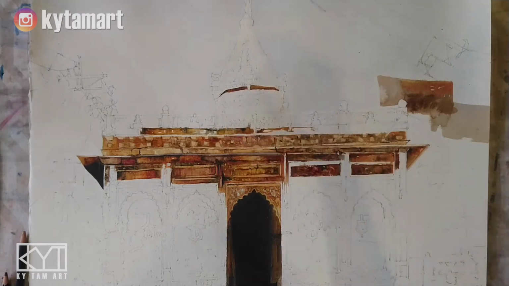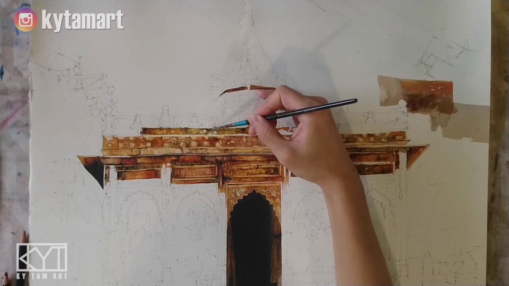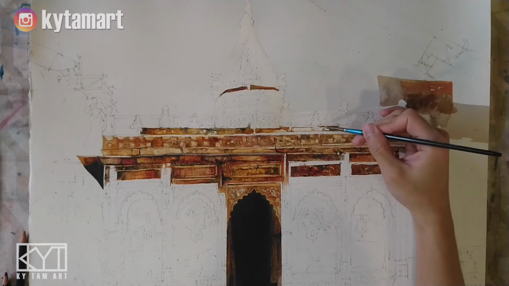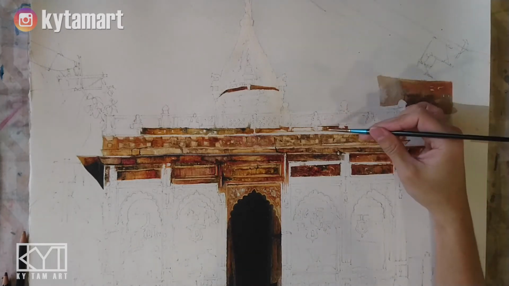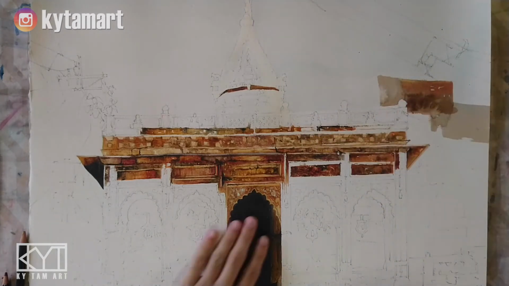So again, repeating the same process, just painting some of the dark areas, the black areas, and this kind of change will really help us to make sure that we have all these different kinds of browns and different kinds of blacks and different kinds of living white, and the details being filled in later.